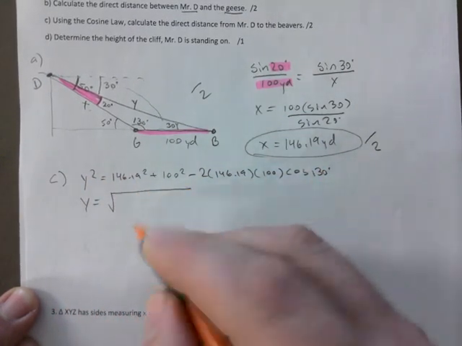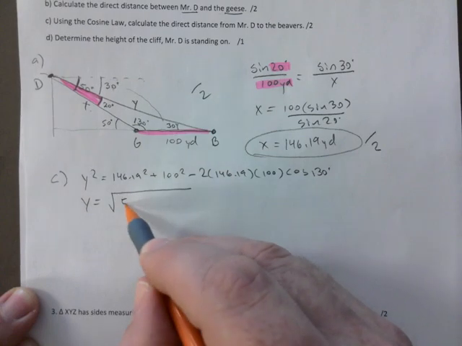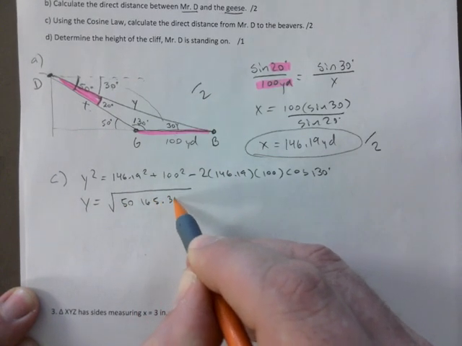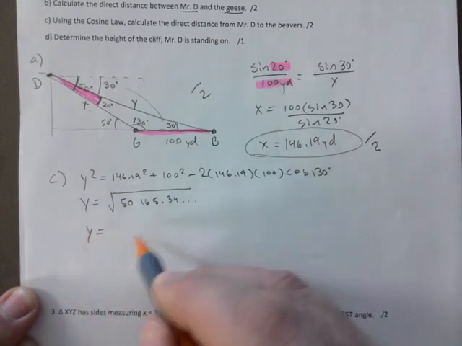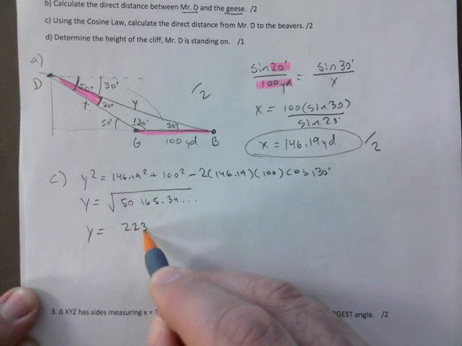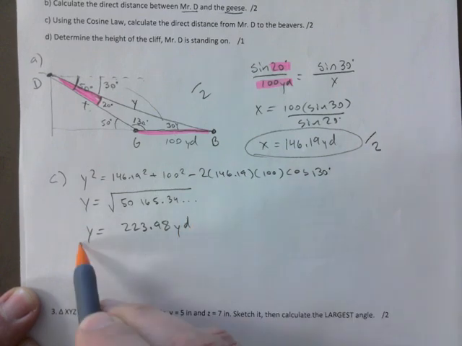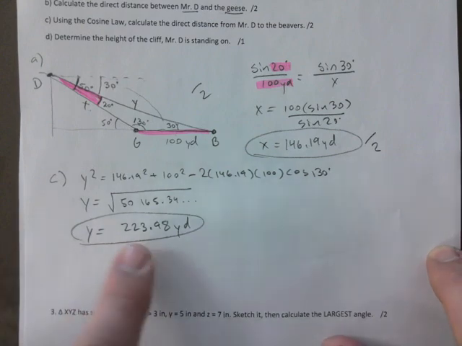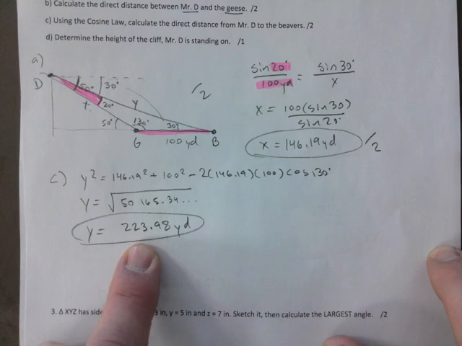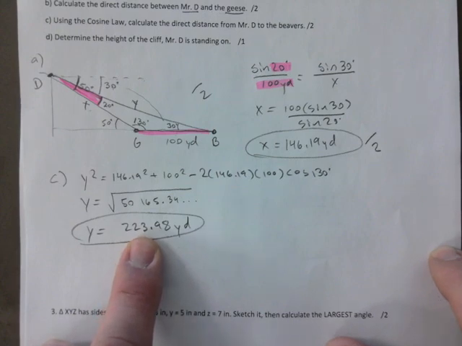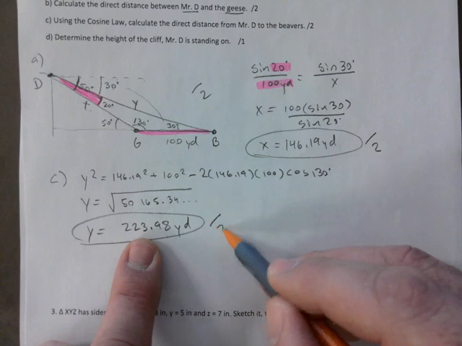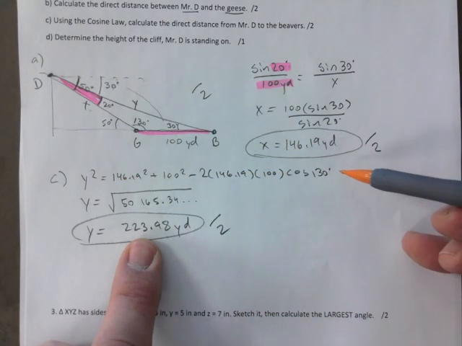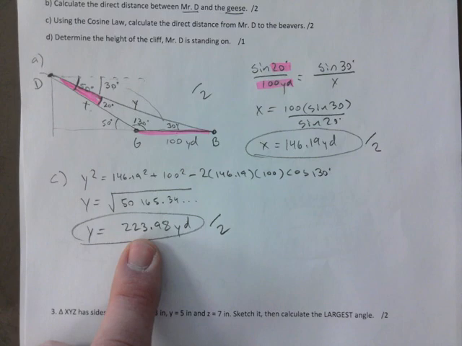You need to take the square root of that, and you get 50,165.34 and so forth, and you get 223.98 yards. Anybody use sine law for this one? If you use sine law and you got this, I would give you 1.5 out of 2 because I think you're still able to get that answer. But this is what you should be getting. And this is worth 2 marks as well. 1 mark for setup and 1 mark for the work and correct answer.